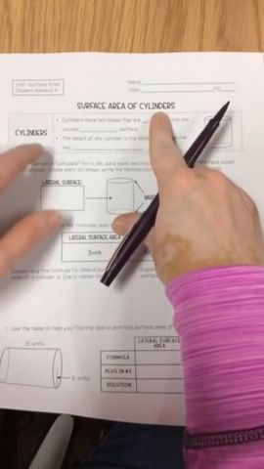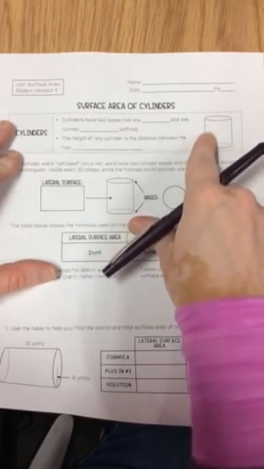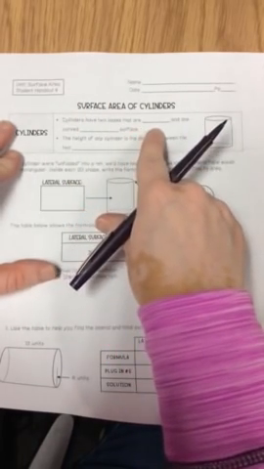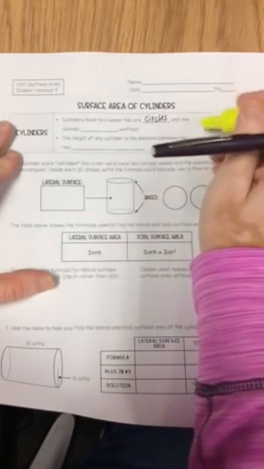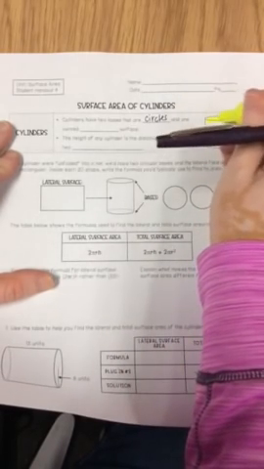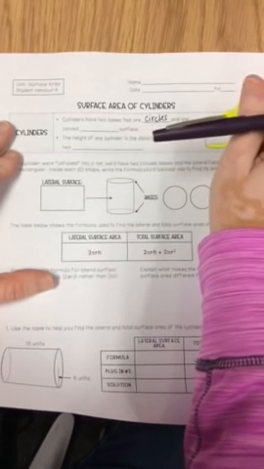Cylinders are very similar to prisms that we learned all last week. They do have two bases. However, cylinders have two bases that are, as you can see, circles. So if you would, I would like you to shade those in so you can remember that the cylinder has a circle base on top and a circle base on bottom.